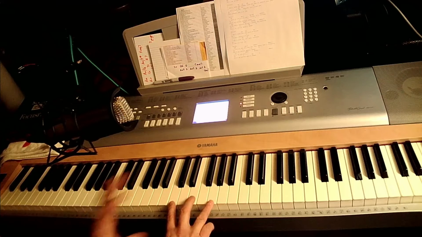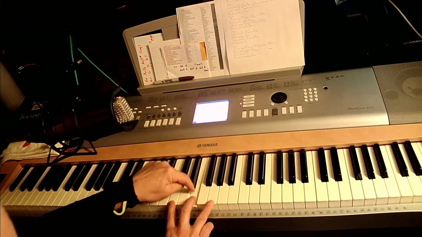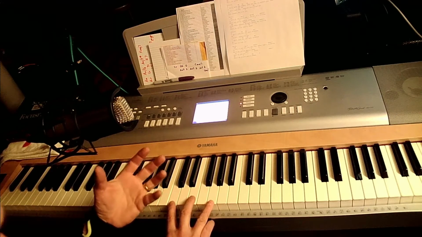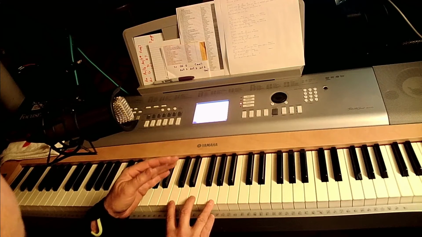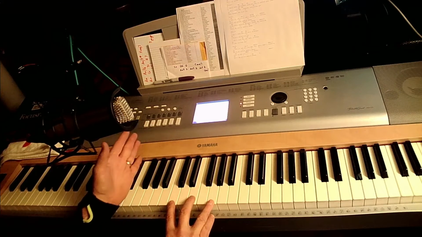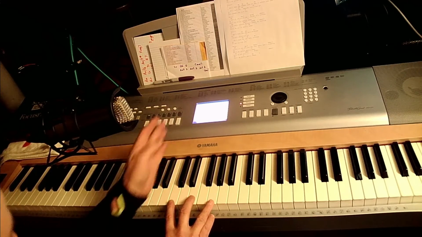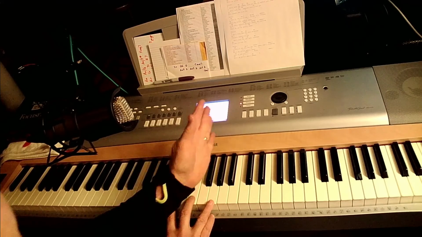To play a minor chord, all you need to do is take that 3rd, this note here, and lower it. And this is where I bring in the terms flat and sharp. When you lower something, we flat it, or it's flat. When you go up in pitch, it's making it sharp.